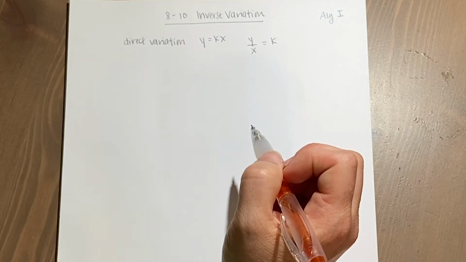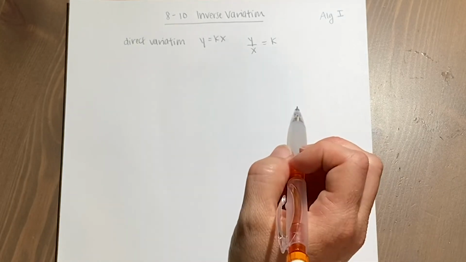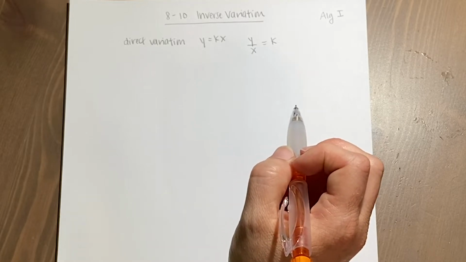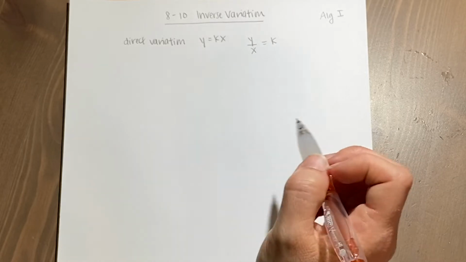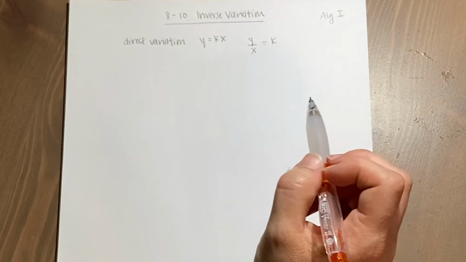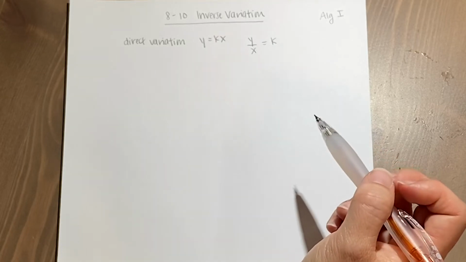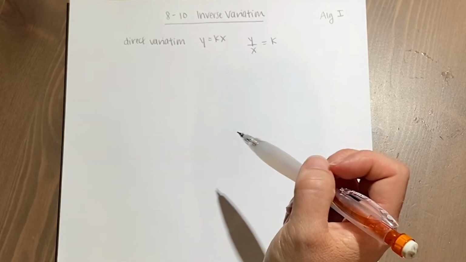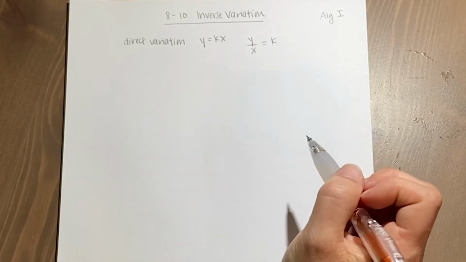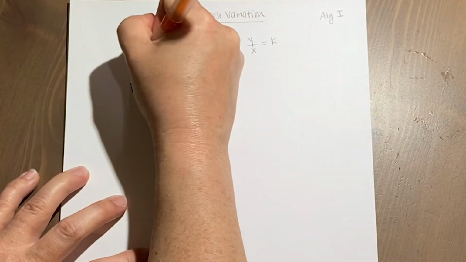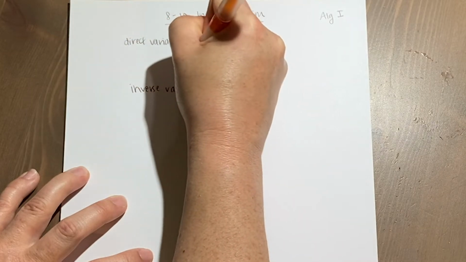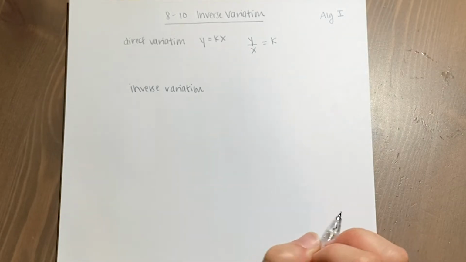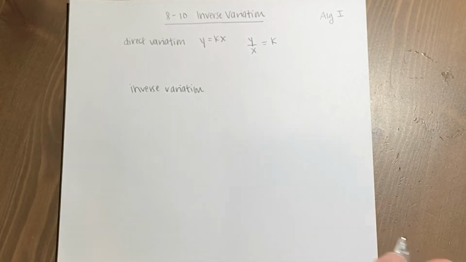With direct variation, both things are changing in the same way. So if y increases, x increases. For example, the distance that you travel will increase as the time that you travel increases. But there are some relationships that work in the opposite direction. Some relationships, when one value increases, the other value decreases. This is called inverse variation. Some examples might be, as you increase your speed, the amount of time it takes you to get somewhere decreases.